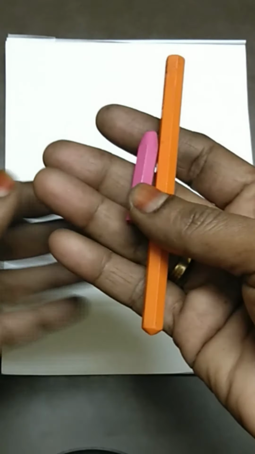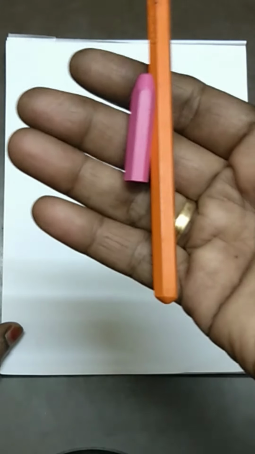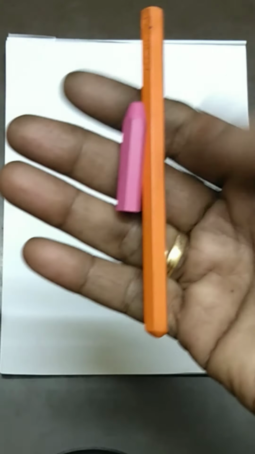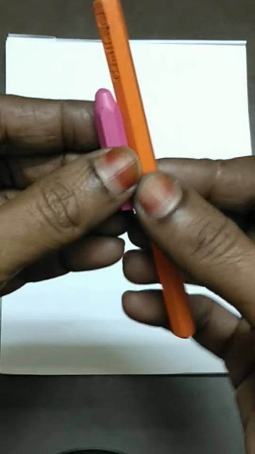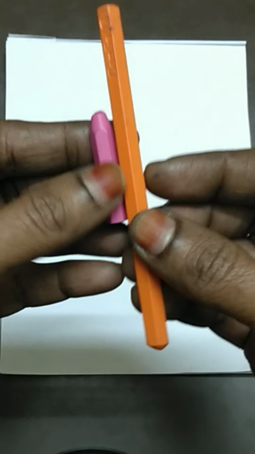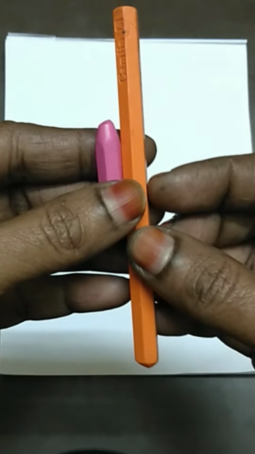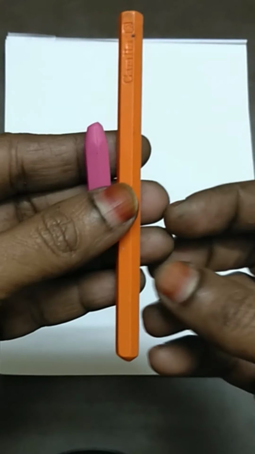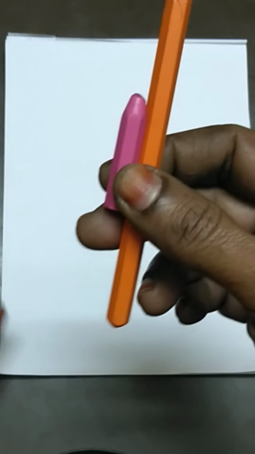Okay. So, what is meant by different? It means they are not the same. These two crayons are not the same and they are different. So now I hope you have understood the meaning of difference. Today we are going to learn about difference in numbers, that is subtraction. So what is subtraction? Subtraction is to find out the difference between two numbers.